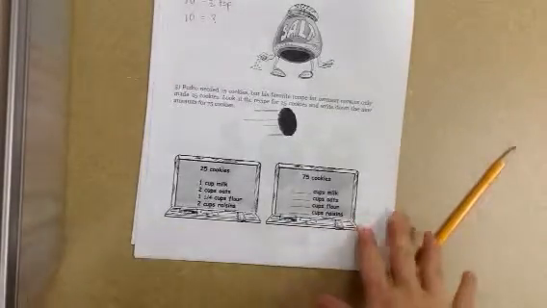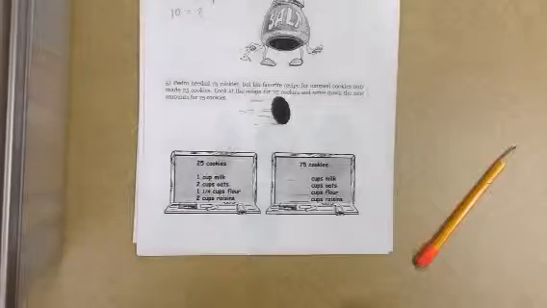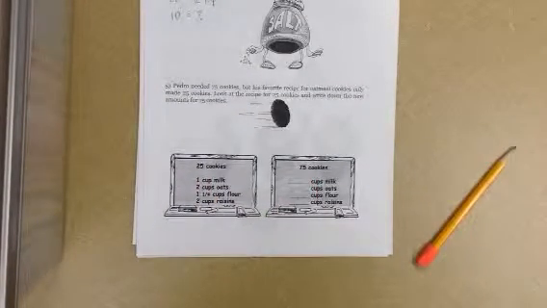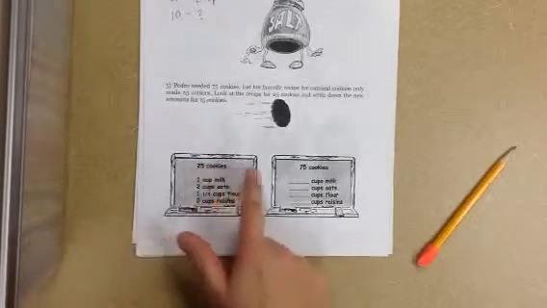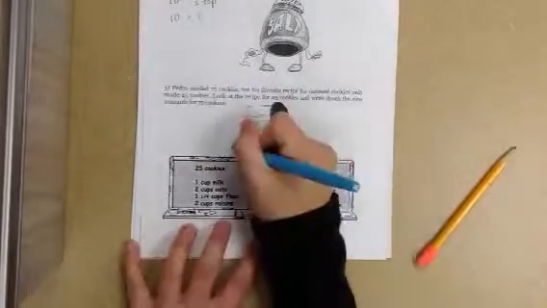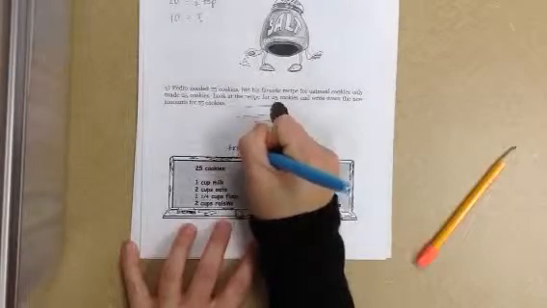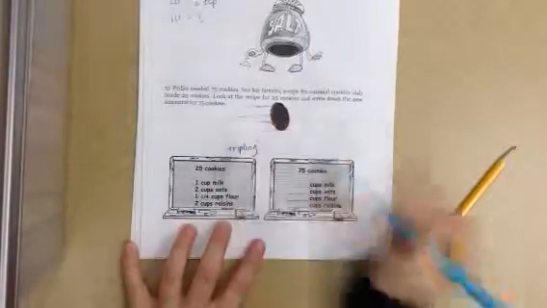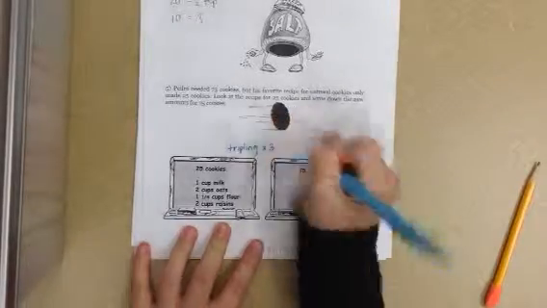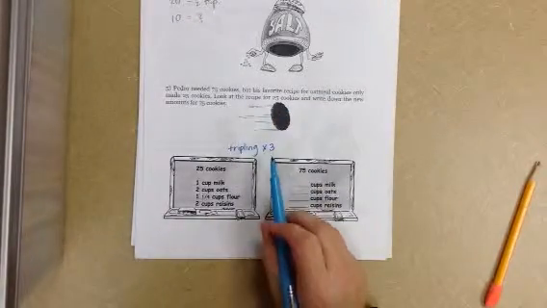Now the first thing I need to figure out is, if I'm going from 25 to 75 cookies, what am I doing to the recipe? I'm not doubling it, because doubling it would be going from 25 to 50. In this case, I am tripling the recipe, meaning I have to multiply all my ingredients times 3.